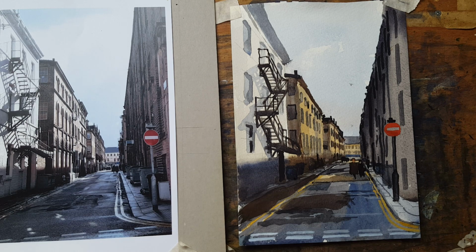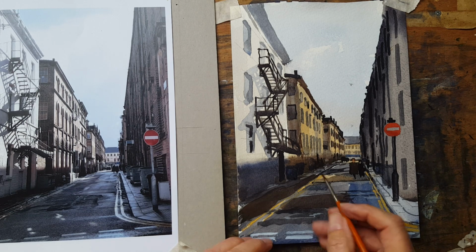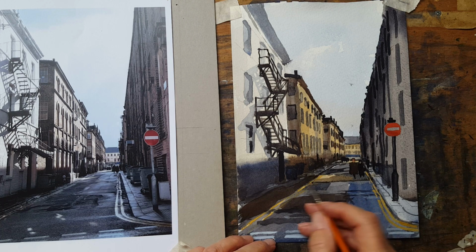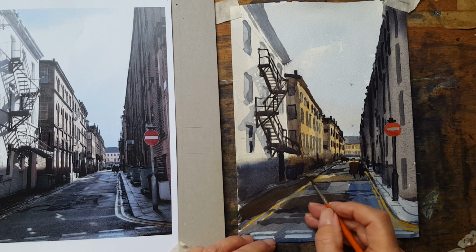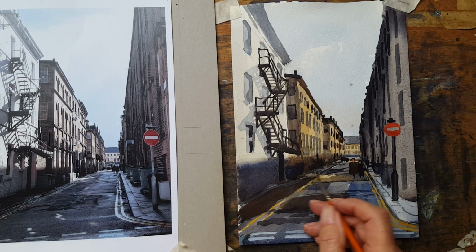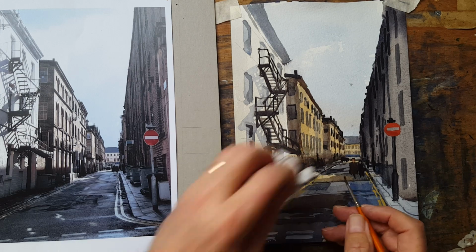Now, I'm going to create a bit of sunlight. If only I could. Because I omitted to do that right at the beginning.